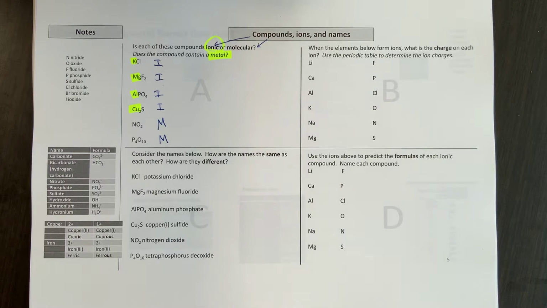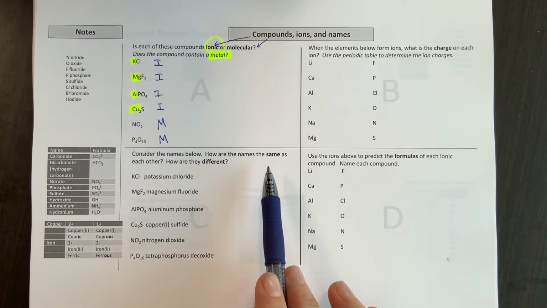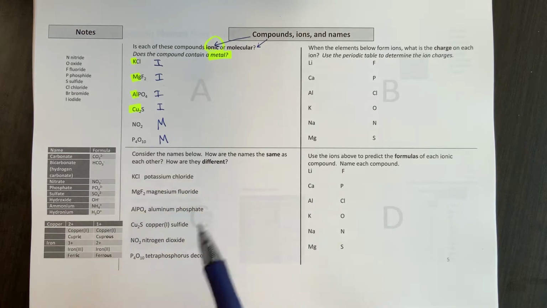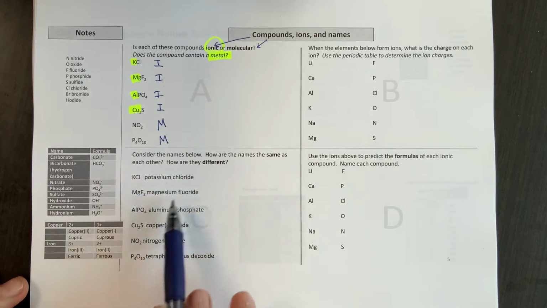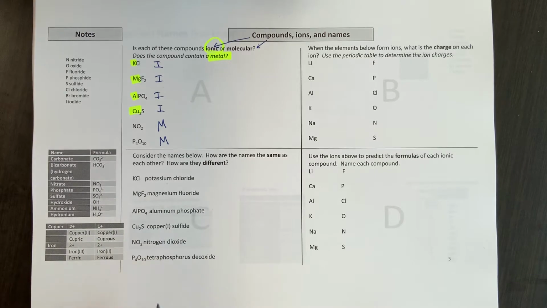And so here it says, consider the names below. How are the names the same as each other, and how are they different? Now, in an ideal world, we would sit in class and have this conversation. So go ahead and pause the video for a moment and look for similarities and differences in these names, the words here. And then go ahead and unpause and we'll talk through some of the things I saw.